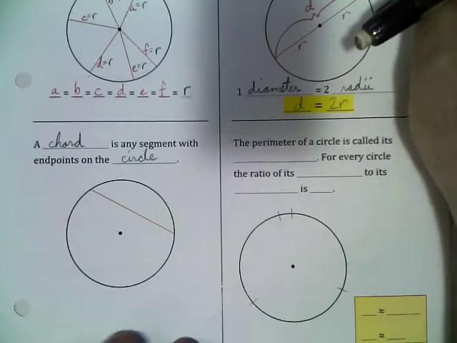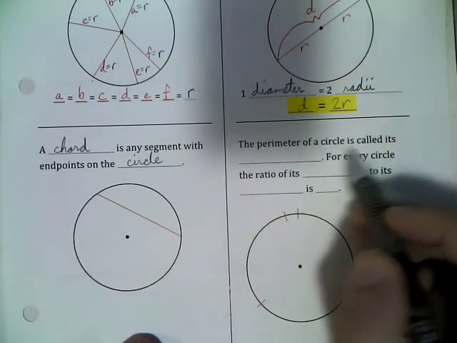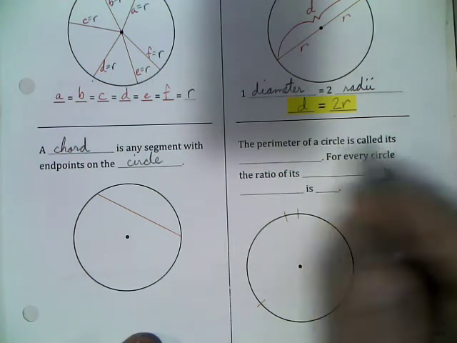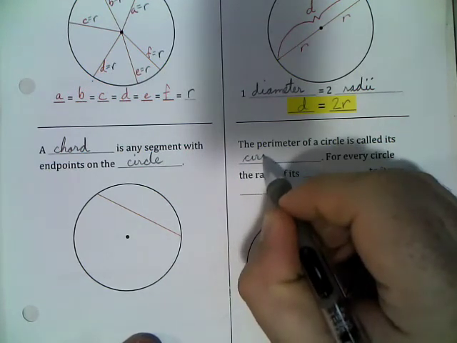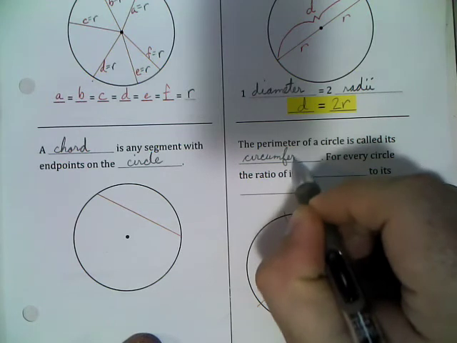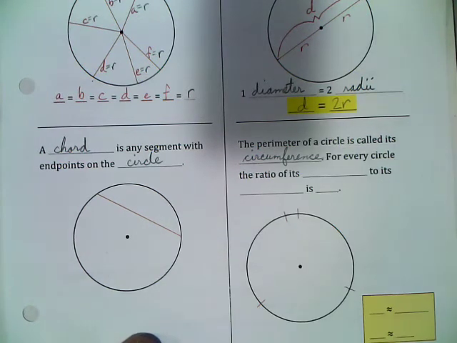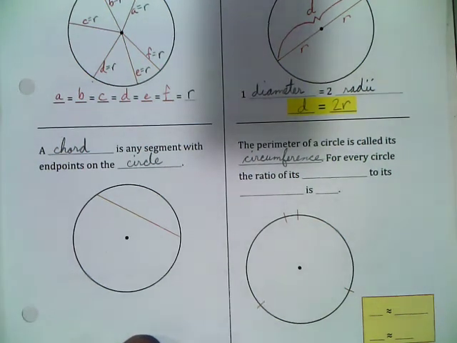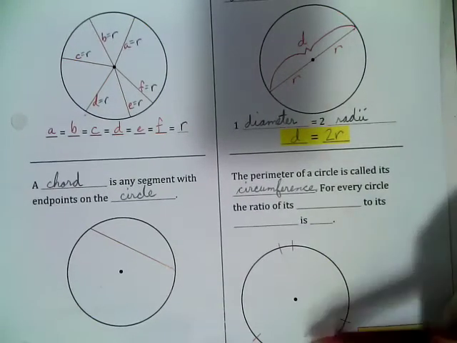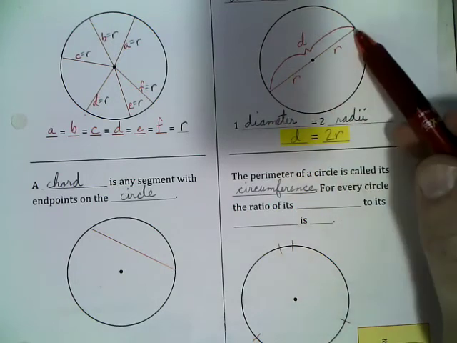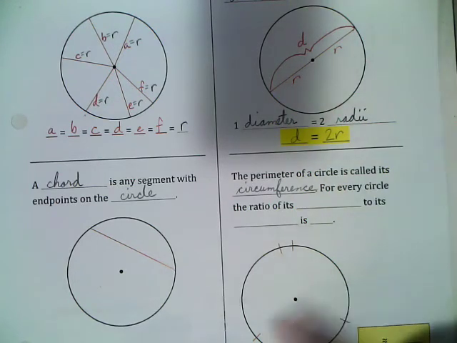Moving on to our last circle here on the front. The perimeter of the circle gets a special name, and it's called the circumference. Now it's interesting that if you look, these circles are the same size, so the diameter of this circle would actually be the diameter of this circle as well.